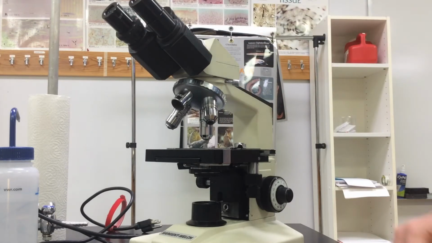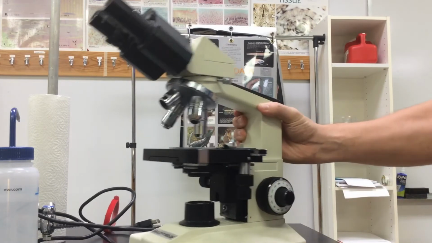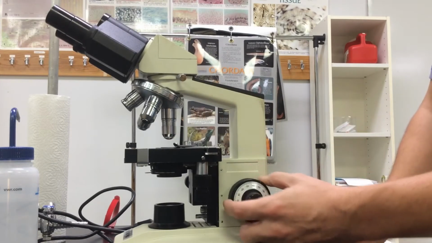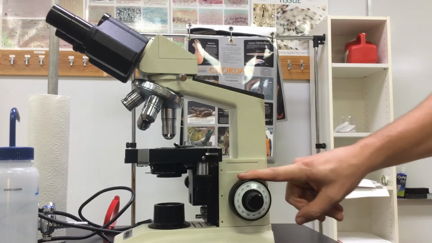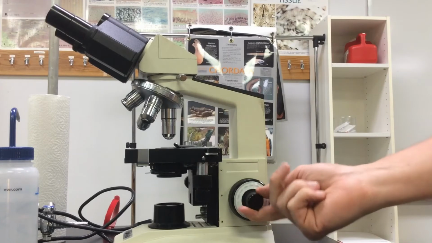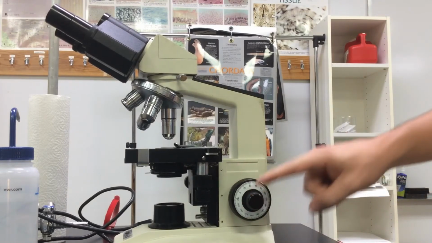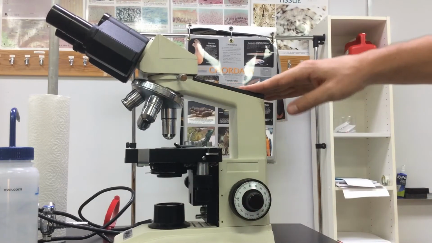You can call it an ocular, whatever you want. At the very bottom, we have the base. Wherever the light comes from, just call it the light source or light, whatever you want to call it. On the side, the large dial, part of the dial is the coarse adjuster. If I adjust here, I'm using the fine adjustment. So coarse, fine. Very top is just called the arm.